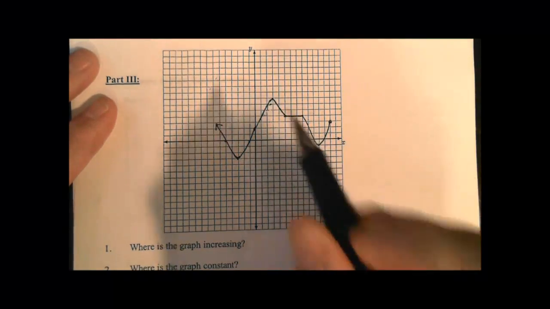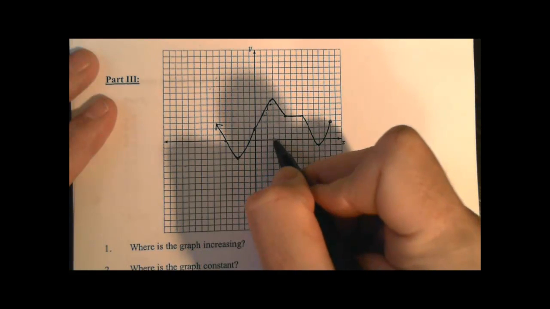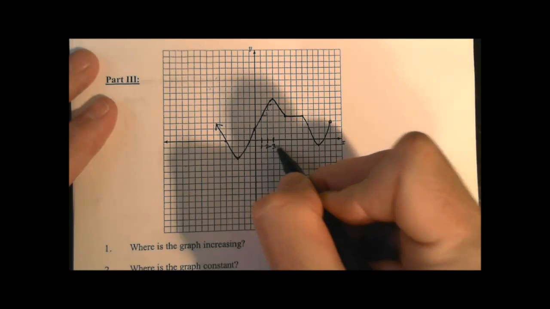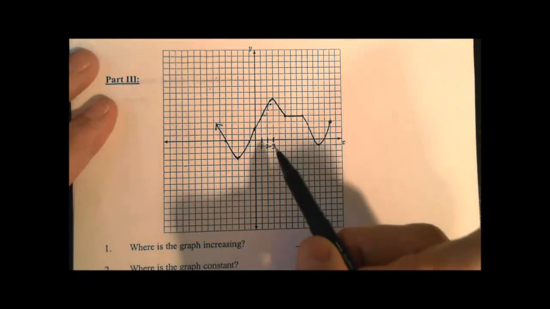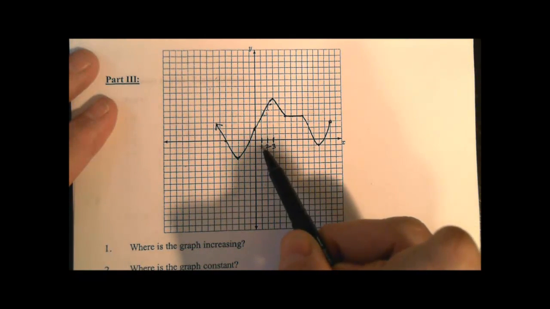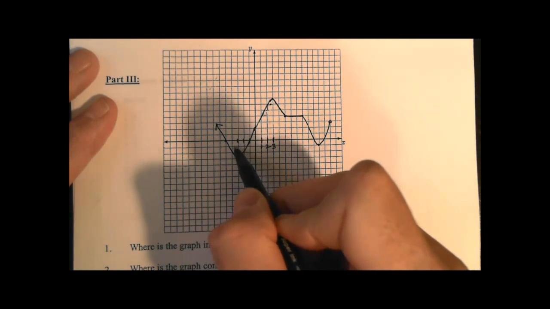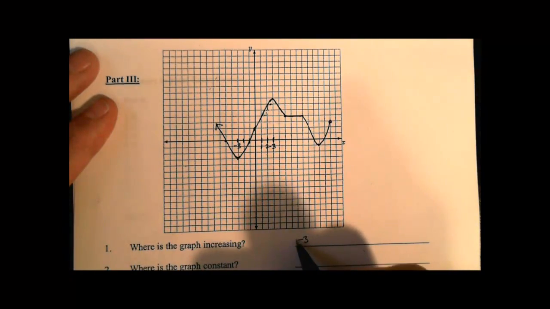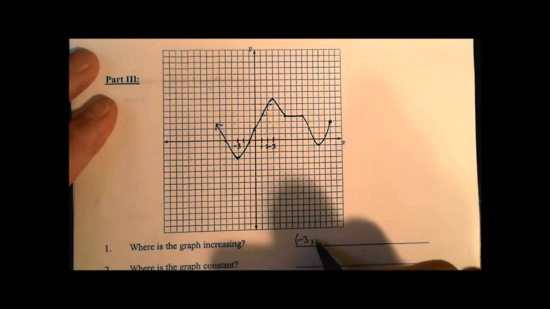I don't know what these points are, but I'm going to assume that each of these squares counts for 1 unit, and you should have a graph with a scale on it. So, boy, this is a lot. It's increasing from -3. It starts increasing, and then it finishes increasing at 3.